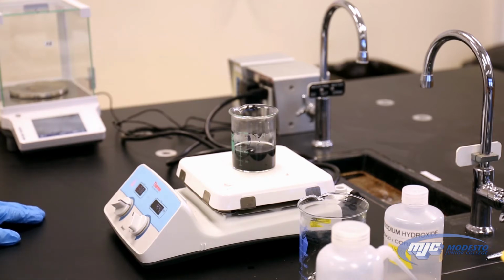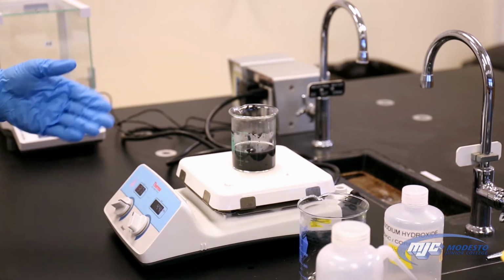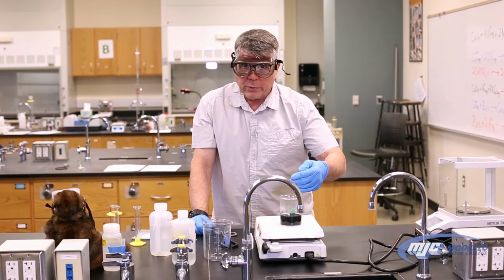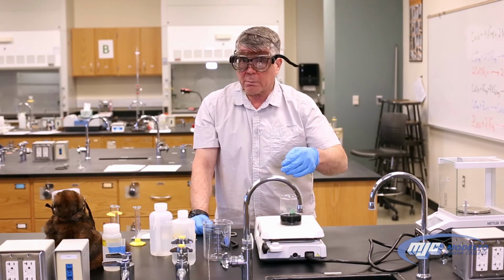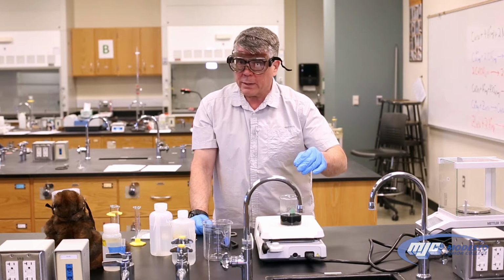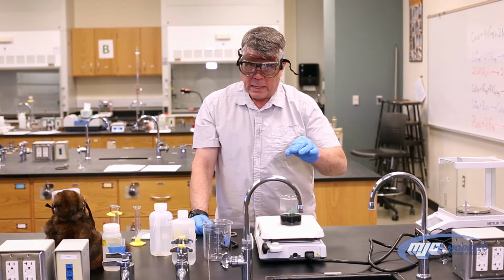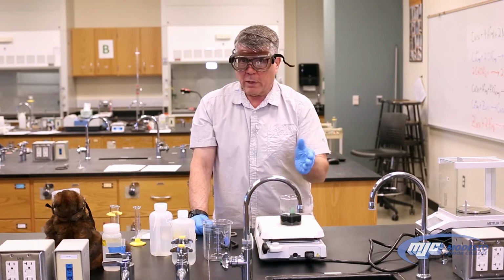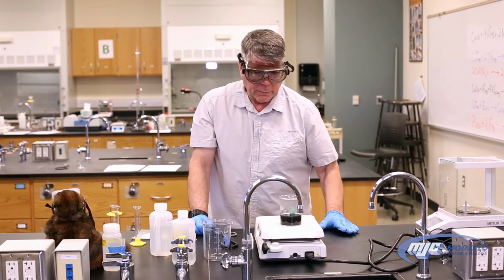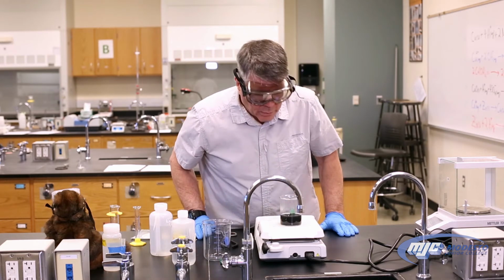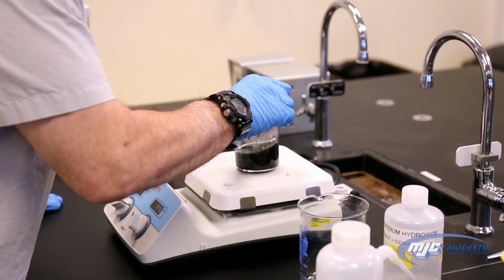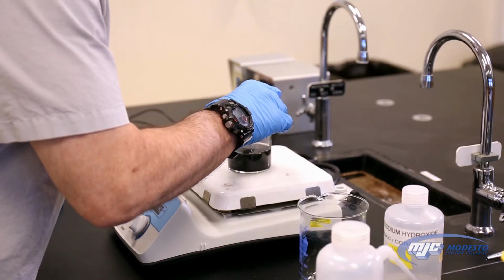Now, if we get impatient in this step and we take it off too early and there's still some blue in there, that means there's still some of those copper atoms that are in the form of the copper 2 ion in solution. And because they're in the solution, they'll get lost. So we really want to make sure we get it all converted without bumping.